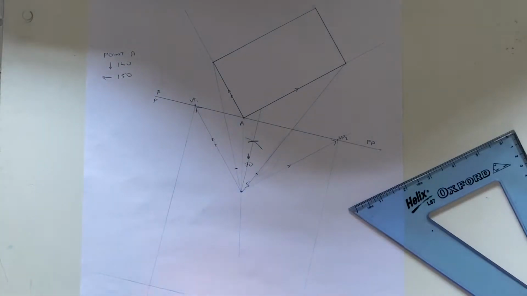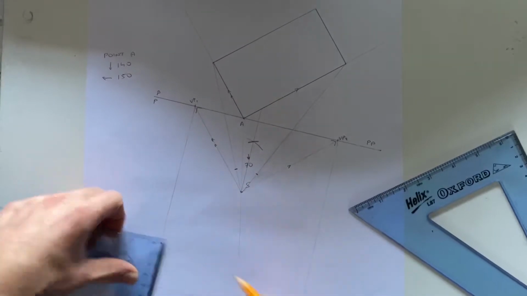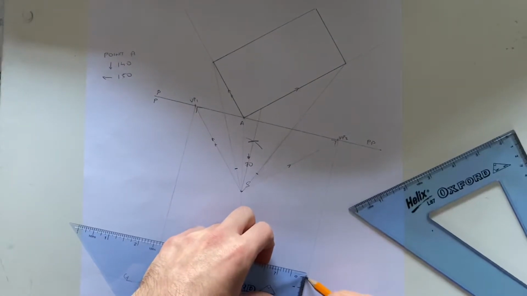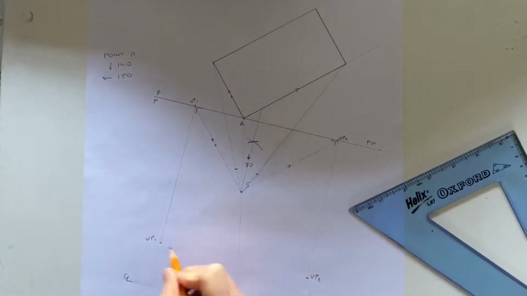So my ground line is there. I'll move my camera in a few seconds. And now I need my horizon line. I'm told in the question the horizon line is 40 mil above the ground line. So I measure 40 mil up here and 40 mil up here. So basically just from your ground line, measure up 40 mil on both sides. And that's the position of my horizon line, giving me my two vanishing points, VP1 and VP2. And that's the question set up and ready to go now.